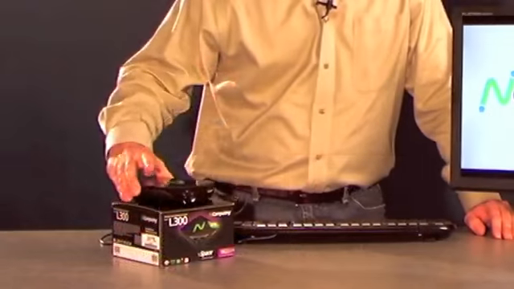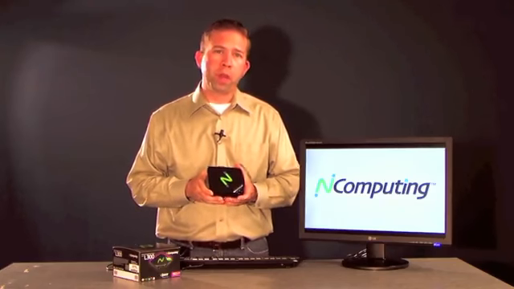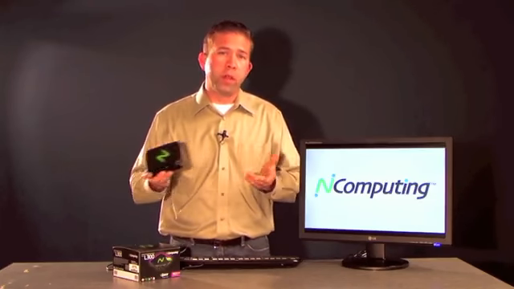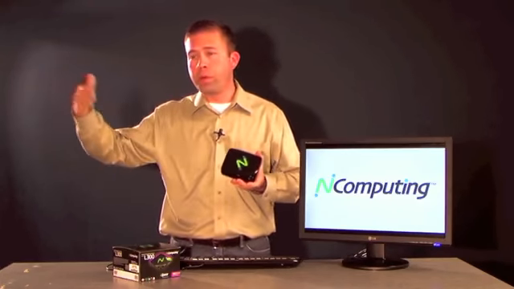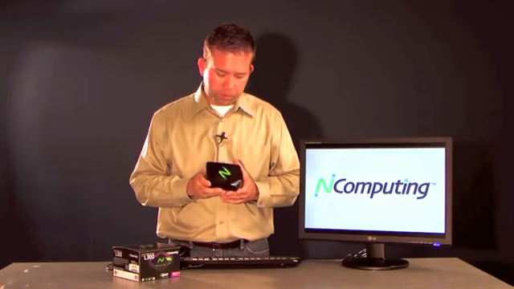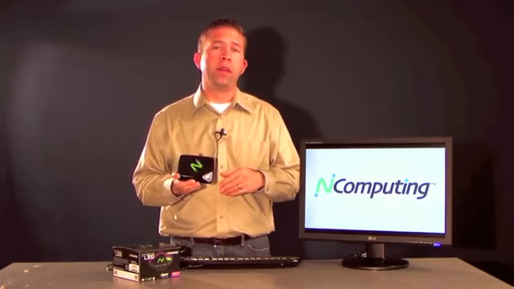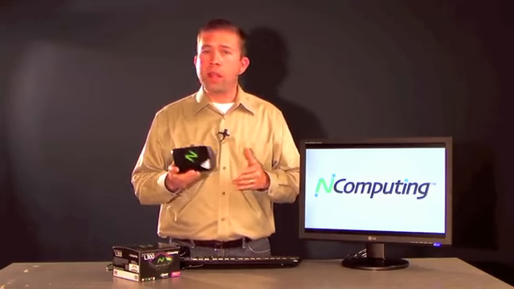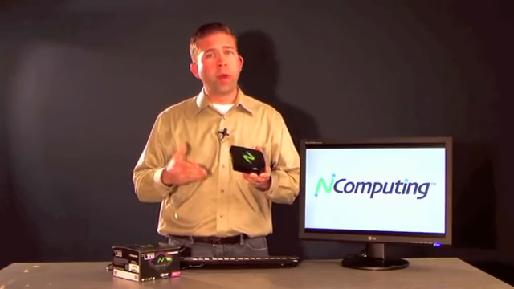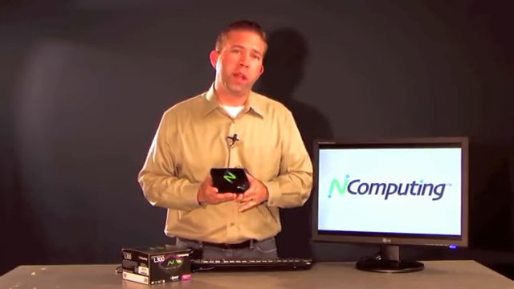Today we're going to talk about the L300 Ethernet Virtual Desktop. This is the third generation of virtual desktop from N-Computing, and because it's network deployed, it's flexible to deploy inside of a room, across a campus, or inside of a large corporate network. Now the L300 Virtual Desktop is designed to be easy to deploy, easy to manage, and deliver a breakthrough price performance. The L300 Virtual Desktop has been designed with a number of exciting new features.